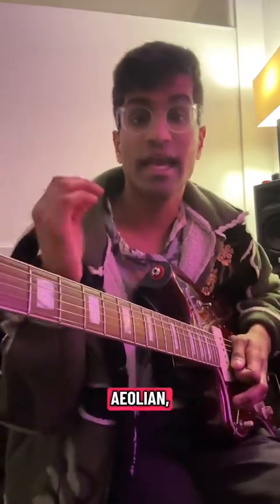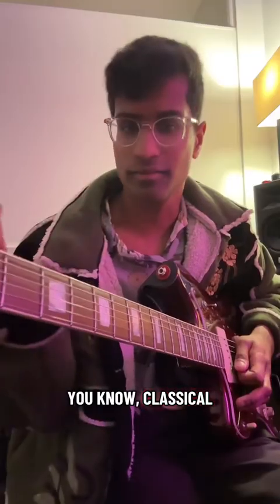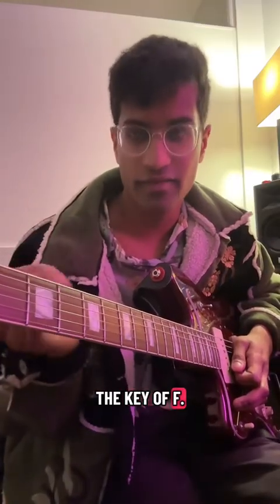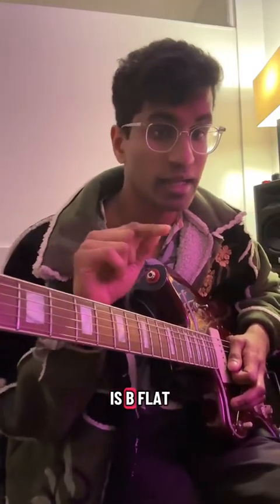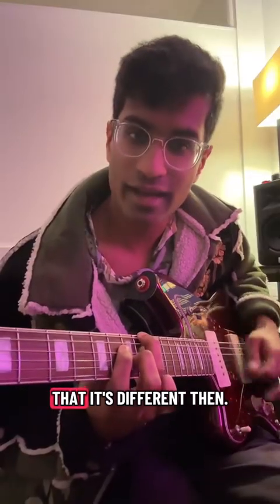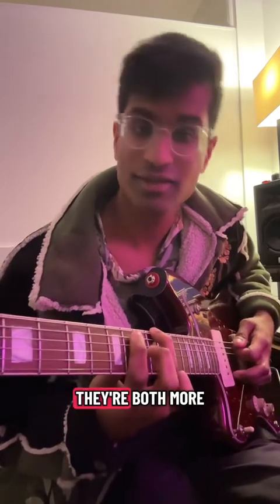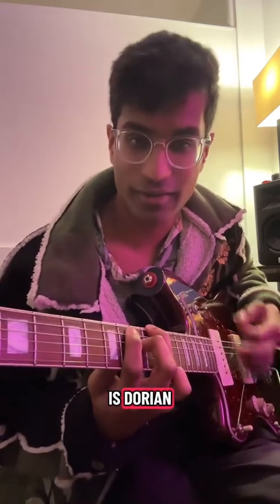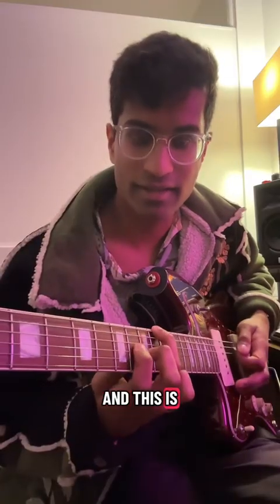Dorian. In D Aeolian, classical minor, which is D to D in the key of F, the hidden tritone is B flat now and E natural. So you can hear that. It's different than, they're both minor, but this is Dorian and this is Aeolian.